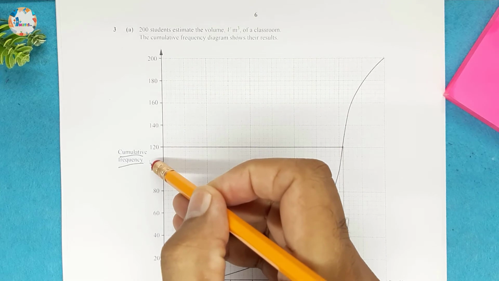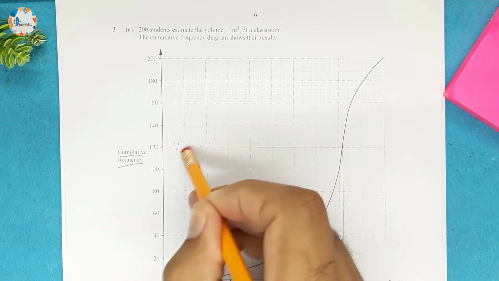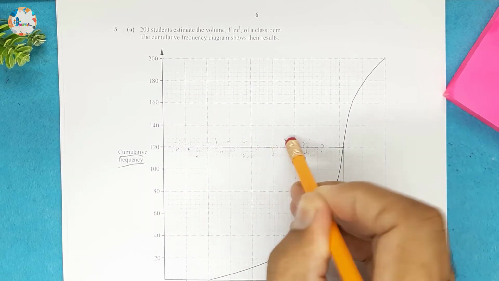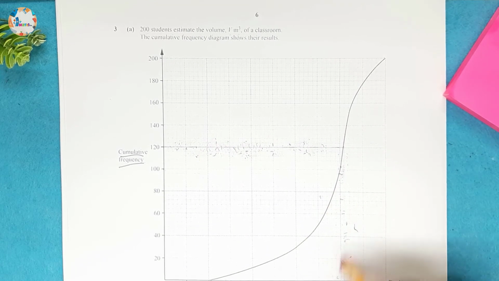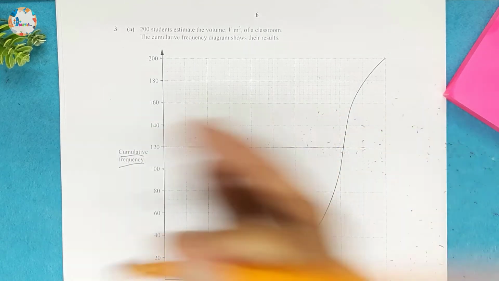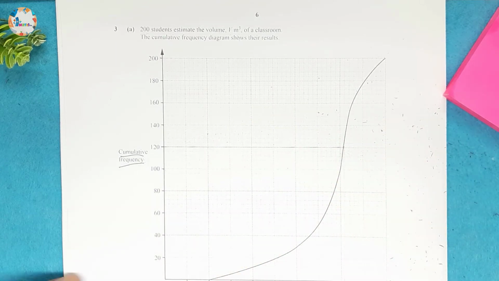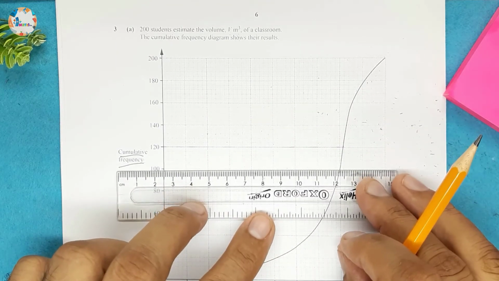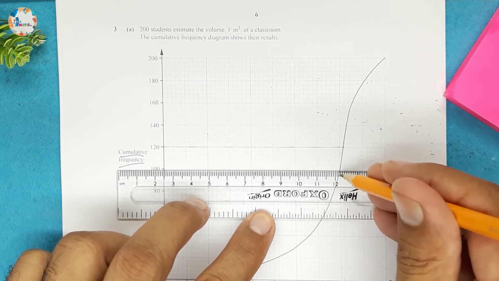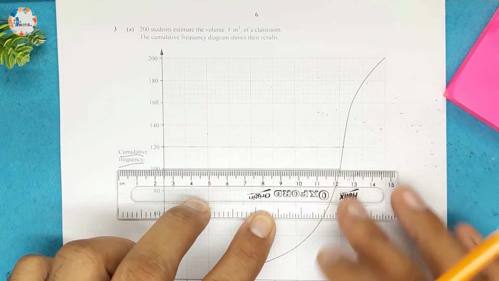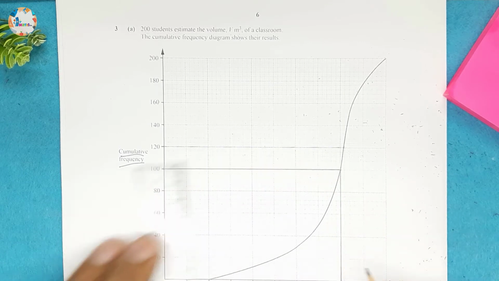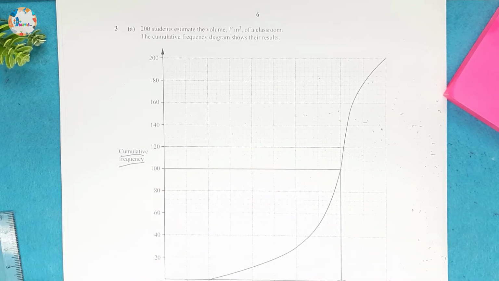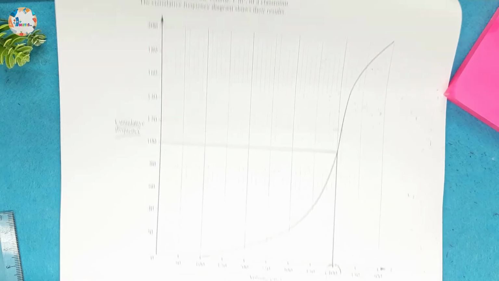It should be half of 200, which is 100, and we have drawn the reference from 200. So what we will do, we will just again draw the reference from 100, and 100 is over here. So this is 100 reference, and if we check from here, this is coming to 400. So our median value will be 400 over here.